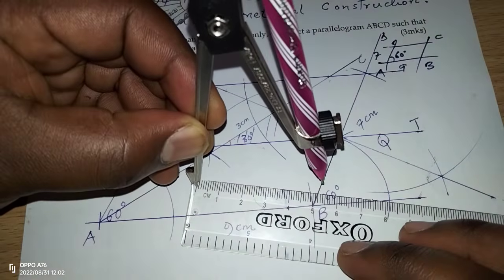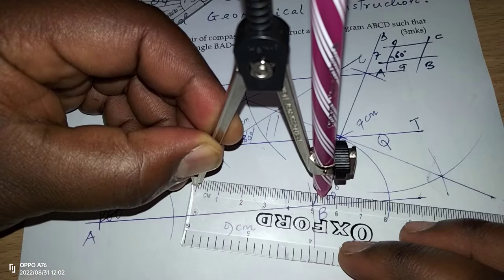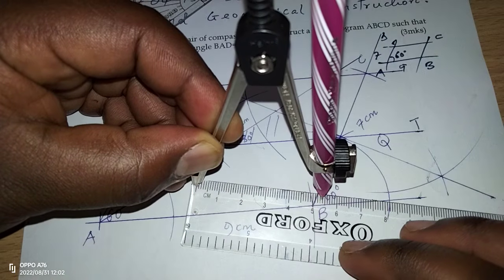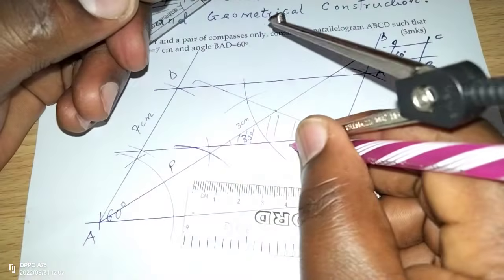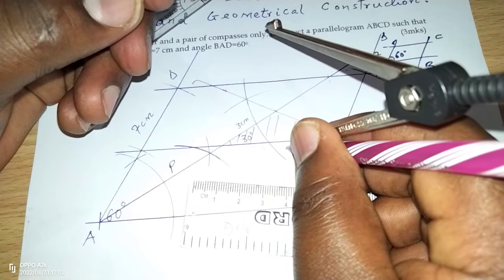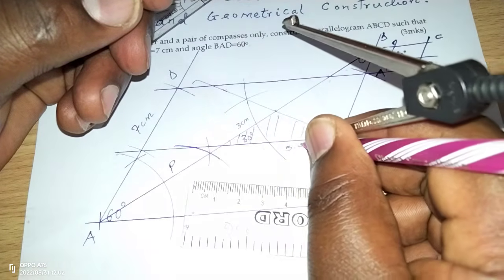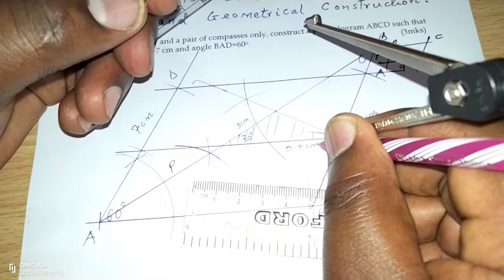Then the other line making the same angle is this one. Therefore, when I measure, I find it at 5.4. This is 5.4 centimeters.